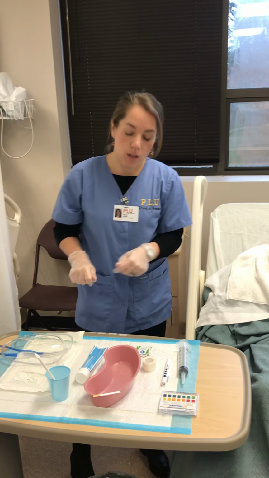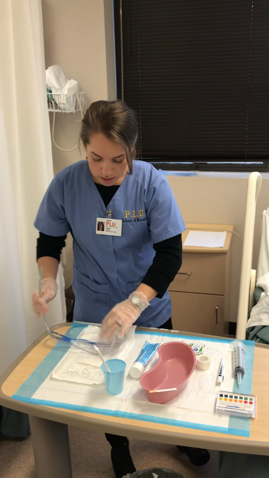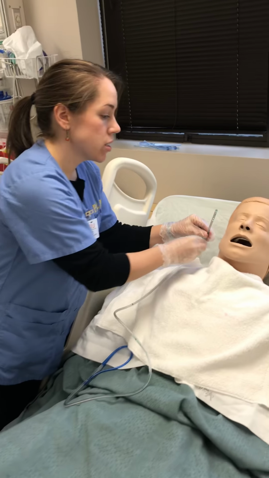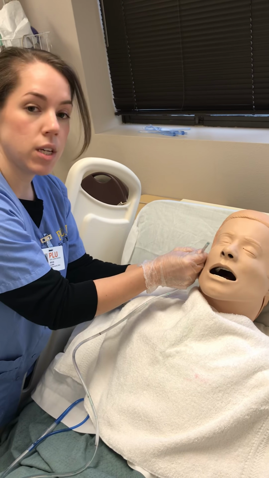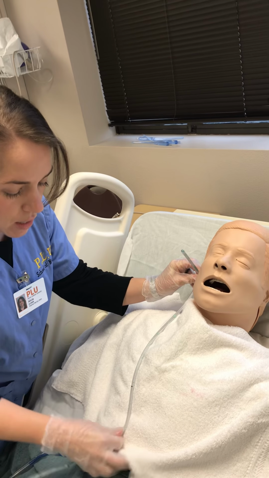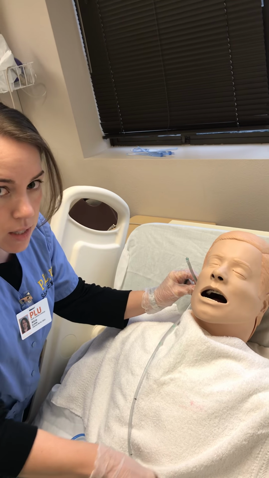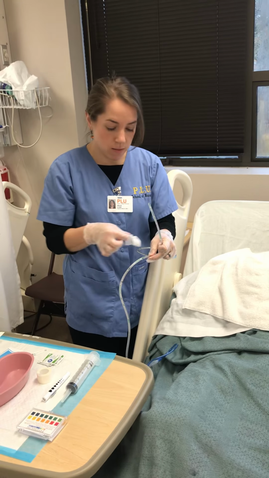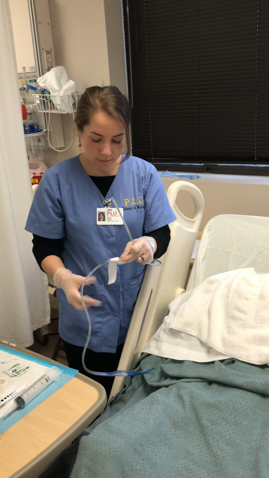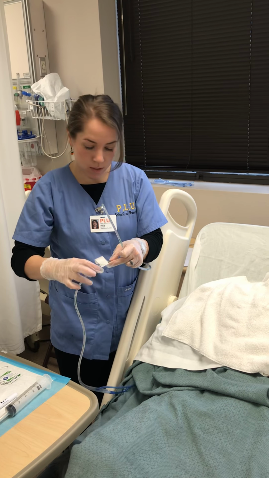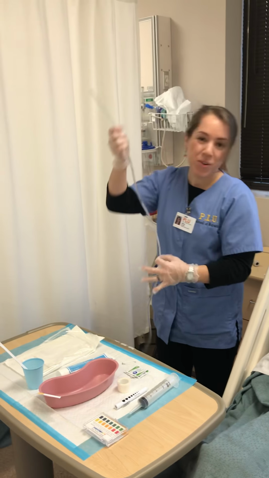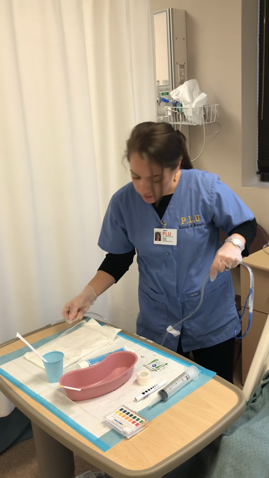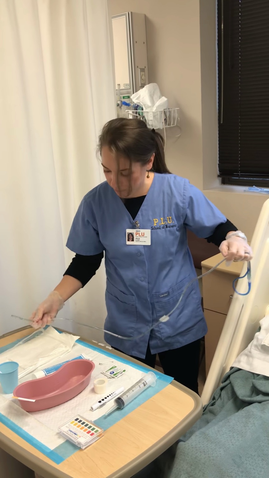And then I will open up the tube, get it all ready, and then I'm going to measure. So I'm going to start by going from the tip of the nose to the earlobe, and then from the earlobe down to the bottom of the xiphoid process. And I'm going to mark that spot with a piece of tape. And once I have that marked, I'm going to lube the tube. I've set up all my equipment ahead of time, so I'm ready to go.